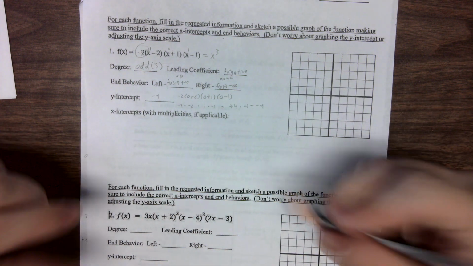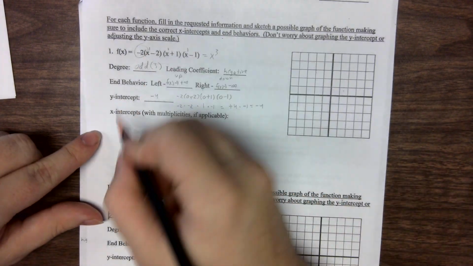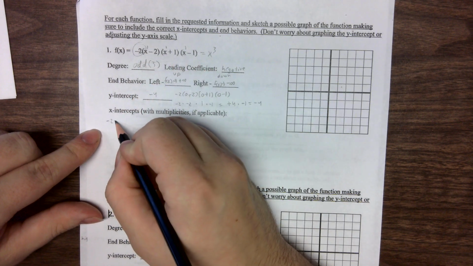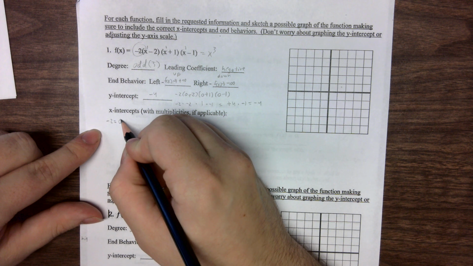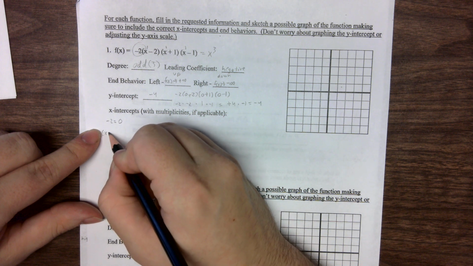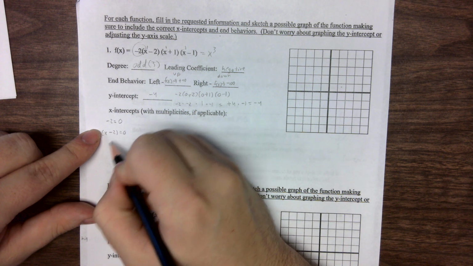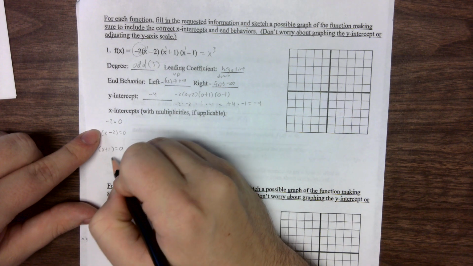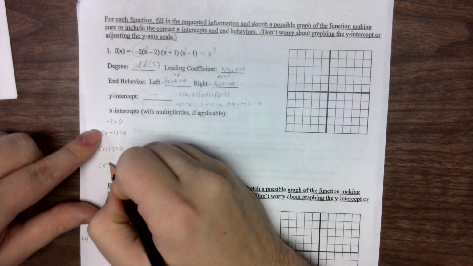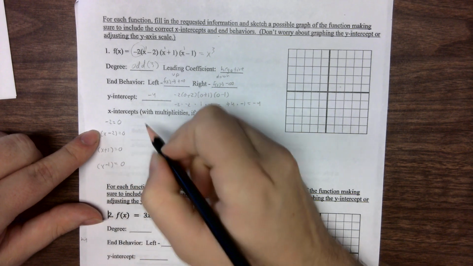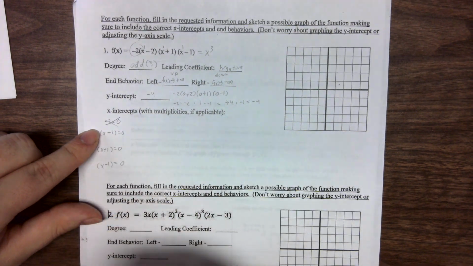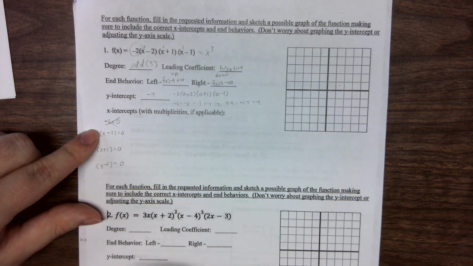Our x-intercepts with the multiplicity. Okay, so we're looking at our parts here. Everything here is part of the factors. So we get -2, and we'll set it equal to 0. We'll take our x minus 2 and set it equal to 0, our x plus 1 and set it equal to 0, and our x minus 1 and set it equal to 0. Now -2 equals 0 doesn't really work for us, so nothing really is going to result from that. We just cancel that out.